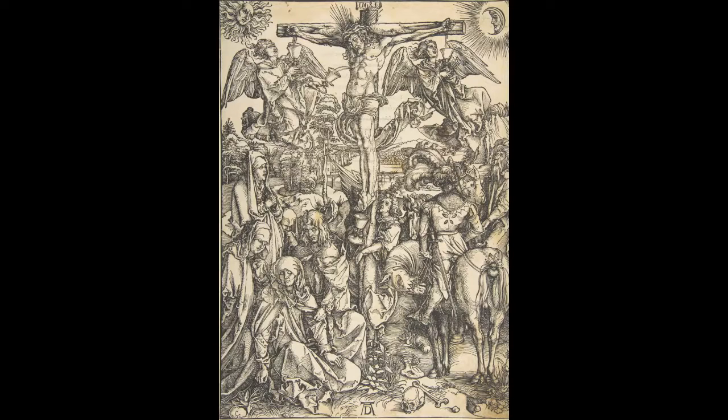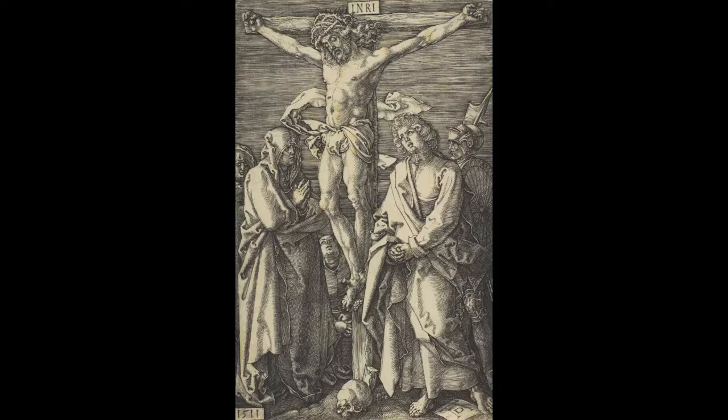For example, in the Large Passion, Mary collapses under the weight of her own grief. In the Engraved Passion, Mary stands stoically at the cross. Her response to Christ's death is adoration, not anguish. Rather than calling attention to herself, Mary urges the viewer to follow her example of worshiping Christ.